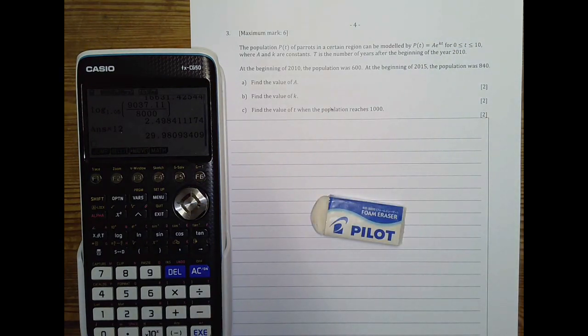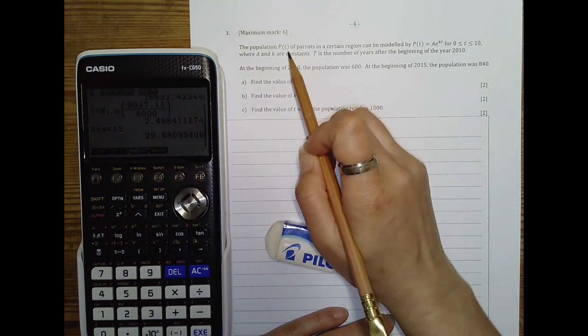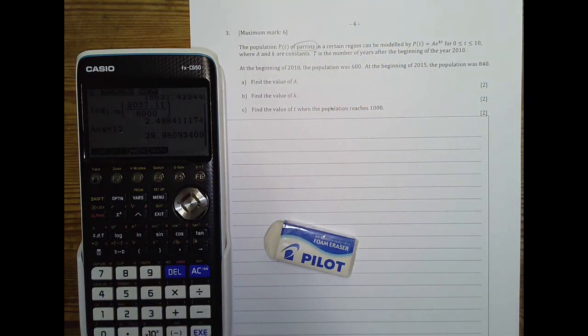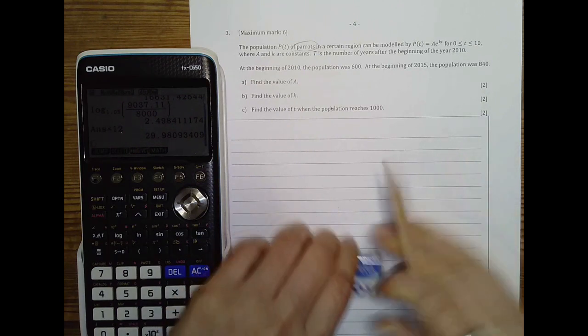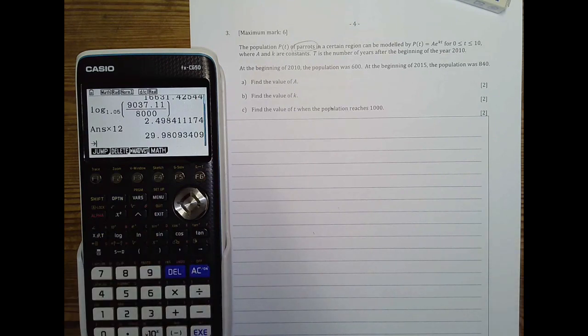Sorry, got run off. This time is another exponential function question. It's about parrots, like the population of an animal in an area. It's very common for exponential questions, an application of exponential function.